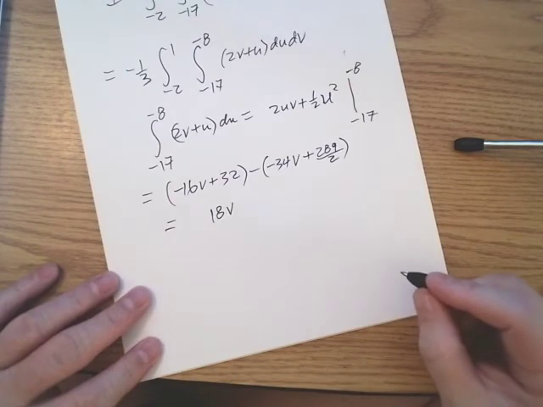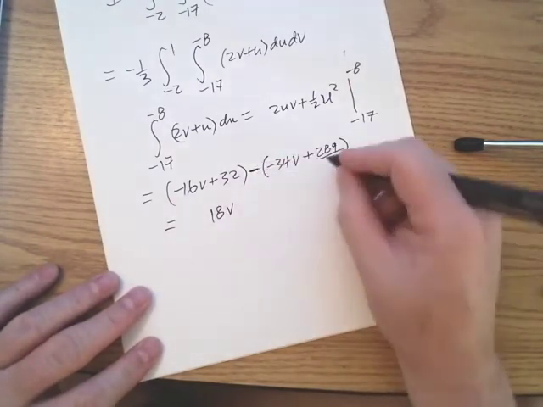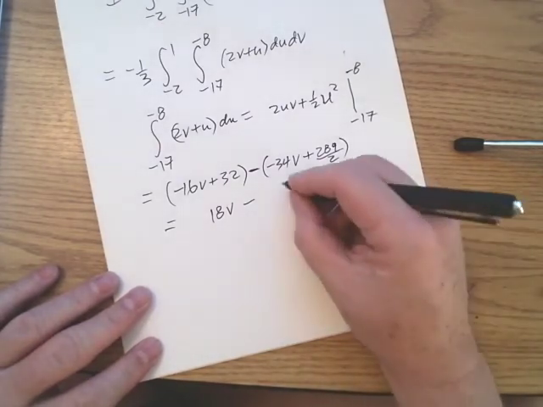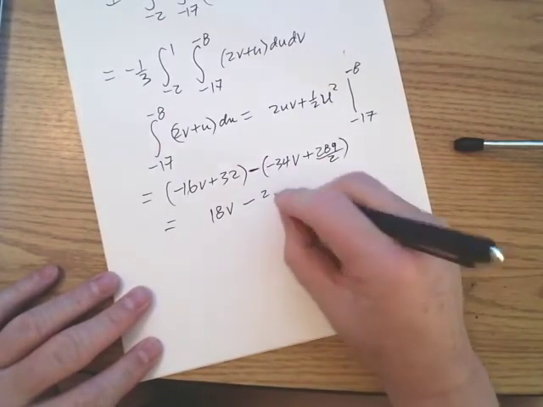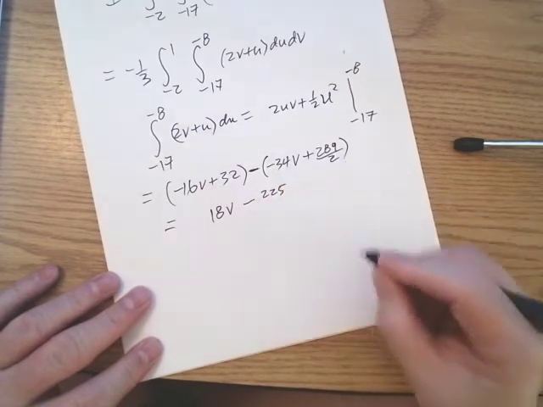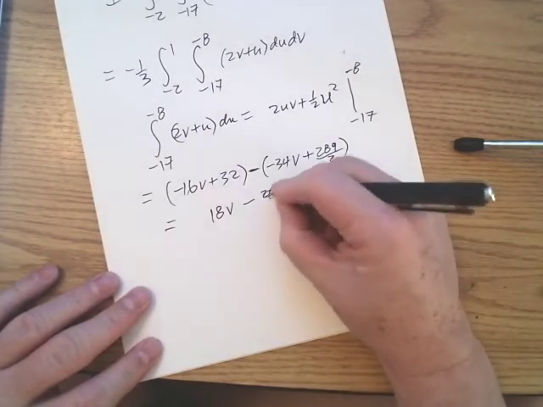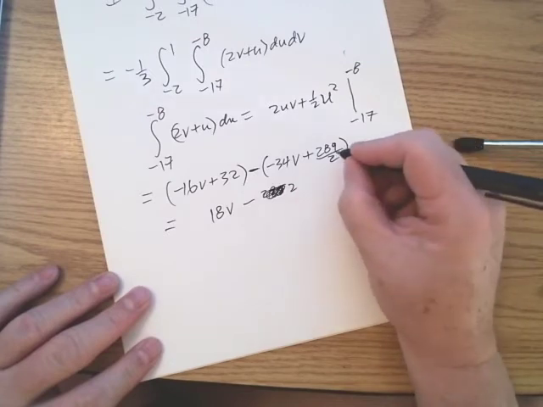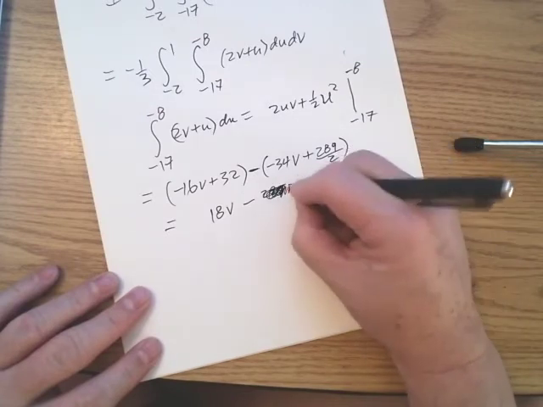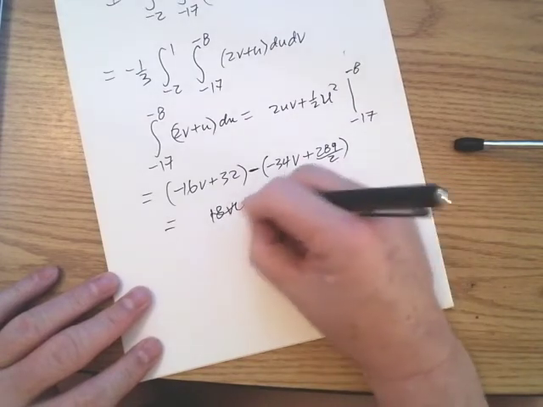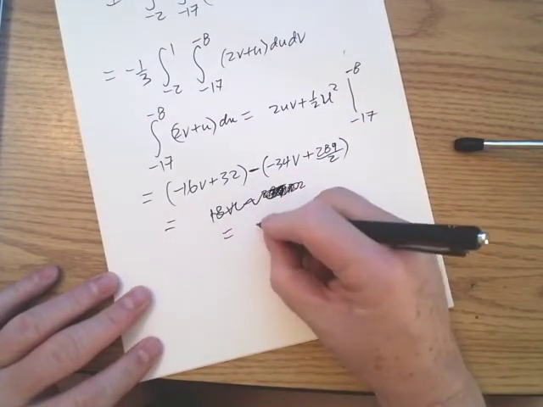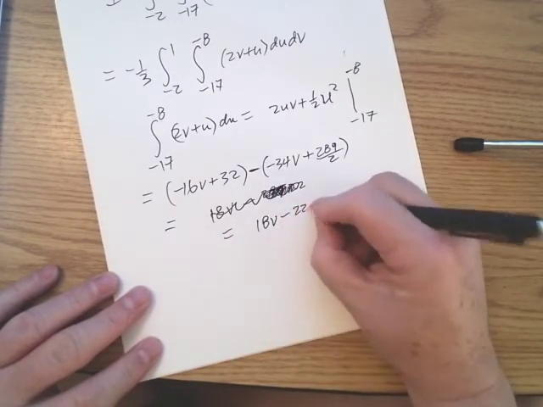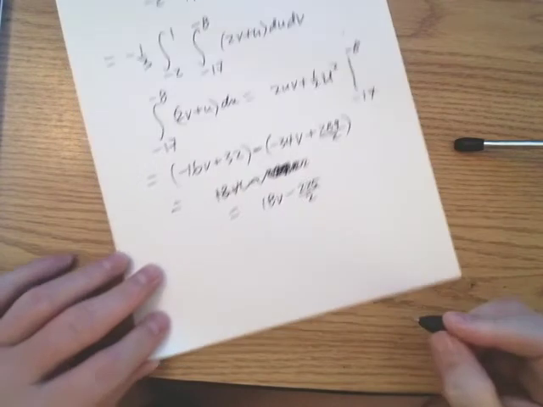Okay. And let's go ahead. This is a subtraction sign here, isn't it? So we've actually got minus 64 from there. Isn't that 225? Or 227, sorry. Writing like a student here. 64. No, I was right the first time. 225, 15 squared. Okay. That's 18v minus 225 over 2. Okay.